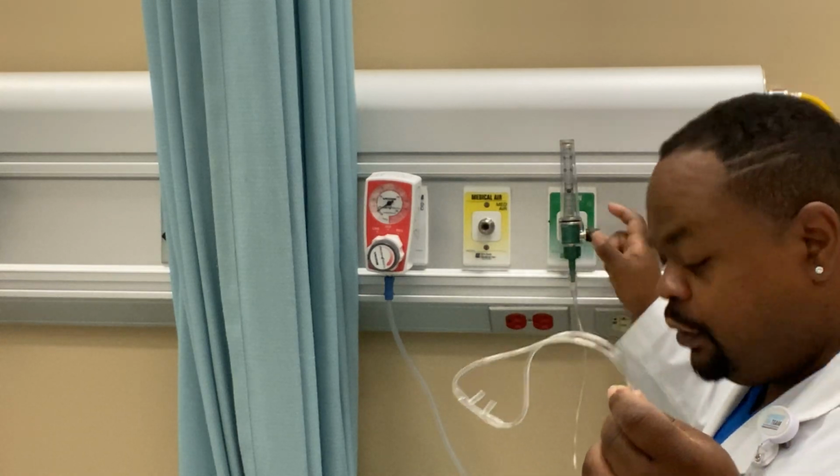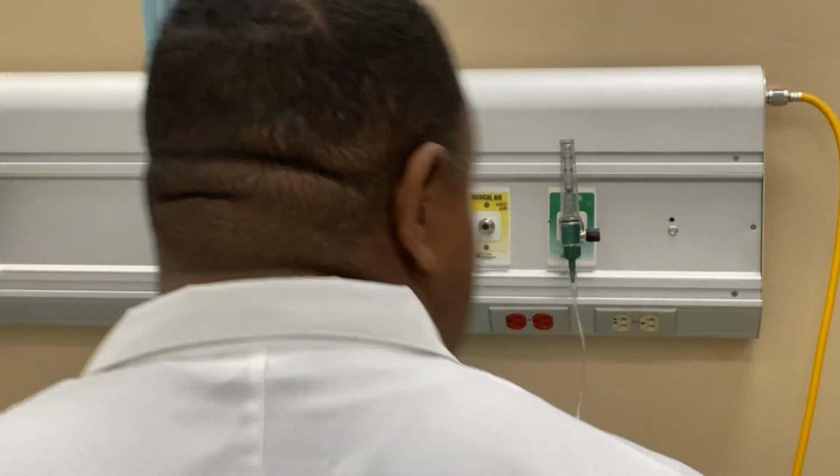All right, so I happen to have this now on 4 liters per minute. Now you can't hear it really, but if I put my fingers over it, hear that? So you do have liter flow, right? So this is what it would look like on your patient. Up in the nose and behind the ears. Then there's a little tension thing right here to kind of make it snug.